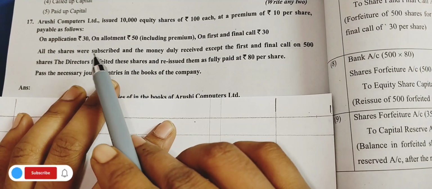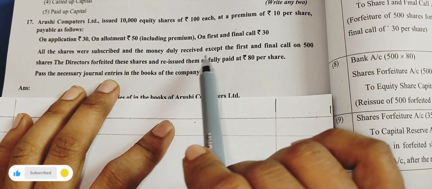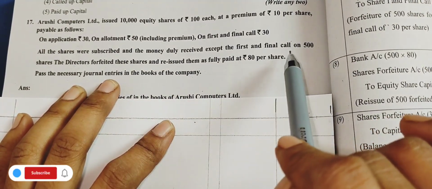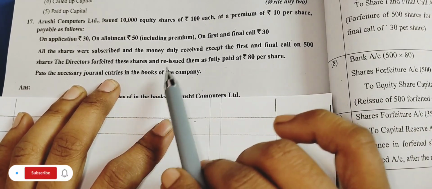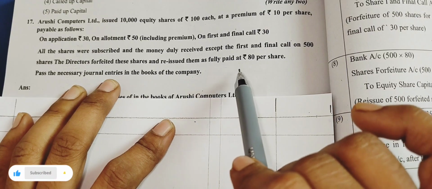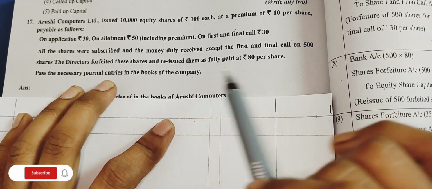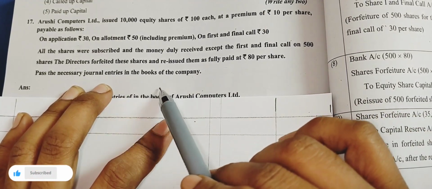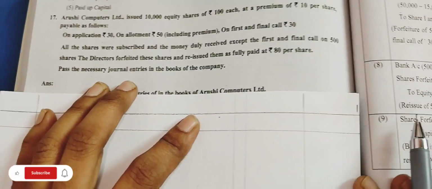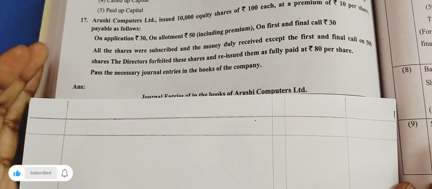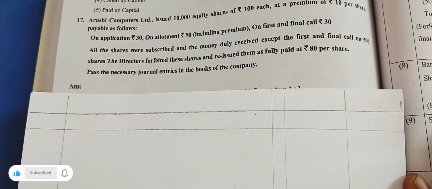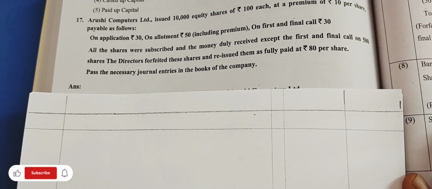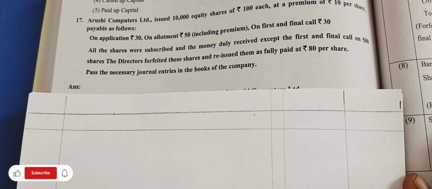All the shares were subscribed and the money duly received, first and final call on 500 shares. The director forfeited these shares and reissued them as fully paid at rupees 80 per share. Pass necessary journal entries in the books of the company. So you need to do this question. Solve this question and share me the answer of what is the balance in your forfeited account which you have transferred to capital reserve account.